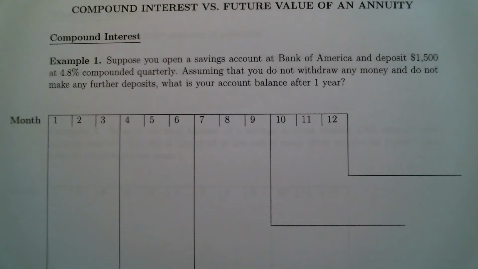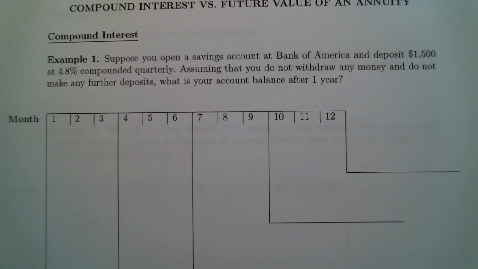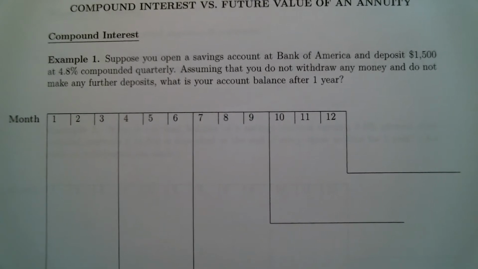Okay, so make sure you read through the problem and understand before watching the rest of this. Okay, so what's going to happen here is you are going to Bank of America and you're putting in $1,500. You have a 4.8% interest rate, and that is compounded quarterly.